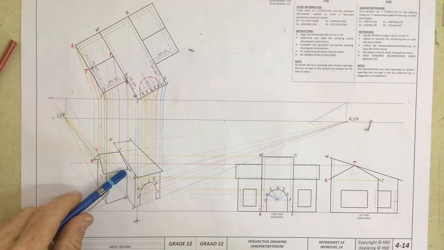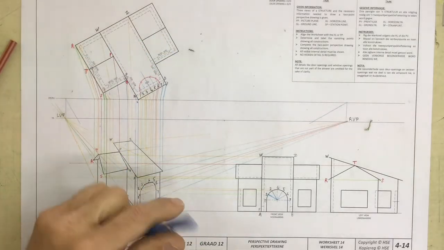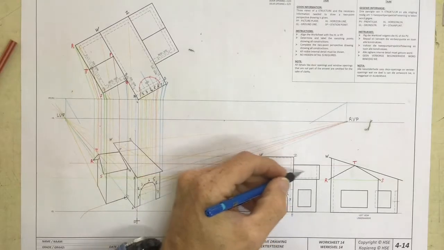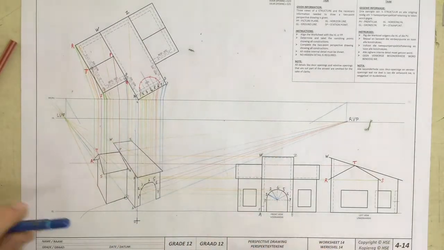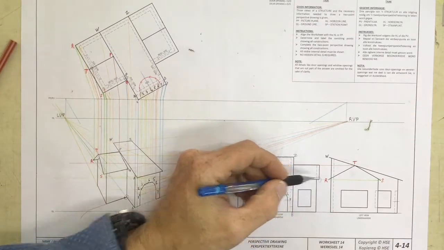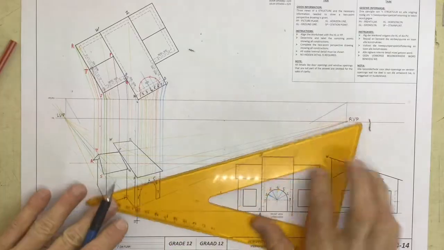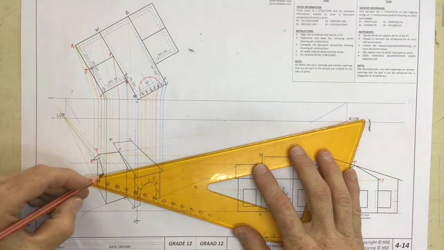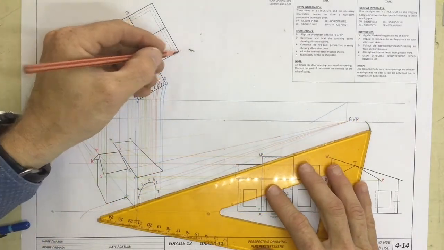Right, I need to do a similar sort of thing on the other side over here. You can see that roof on that side and that roof on that side. They are in line with each other, so I can take this out and I can find that corner over there, which will link up with this line. I'm just going to darken this line in so that you can see it. There's the edge of that roof going all the way back there. I need to find that corner on it.